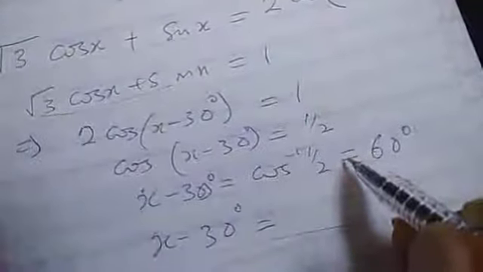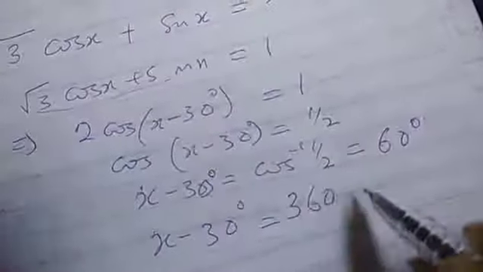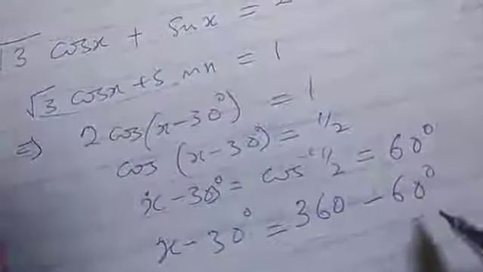But that is not the only answer. Also, I'll look for where cos is positive. That is the fourth quadrant. That place will be 360 minus theta. So in that case, s minus 30 is equal to 60, or s minus 30 is equal to 300.